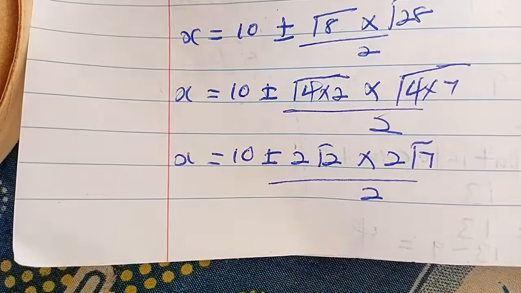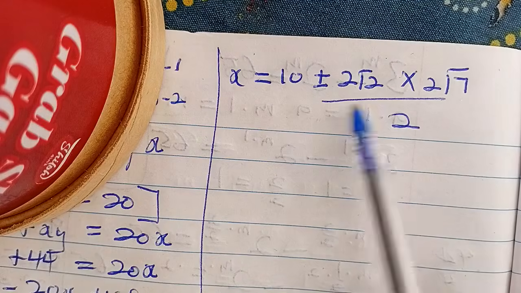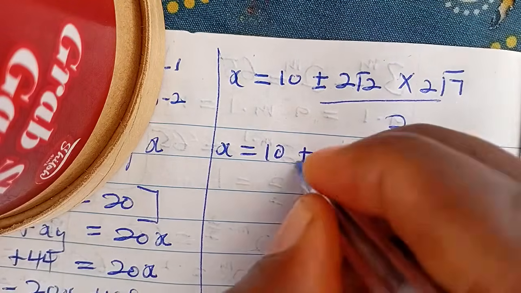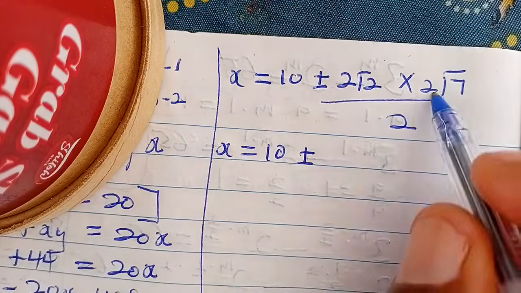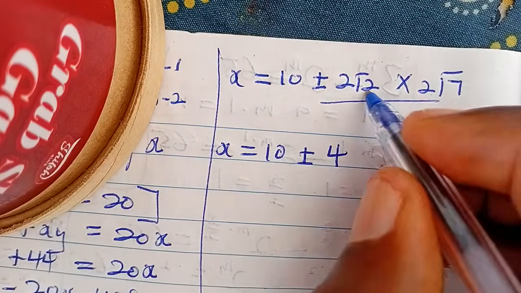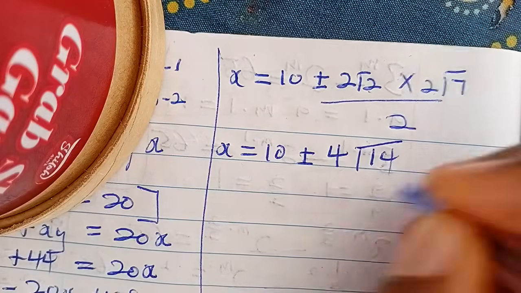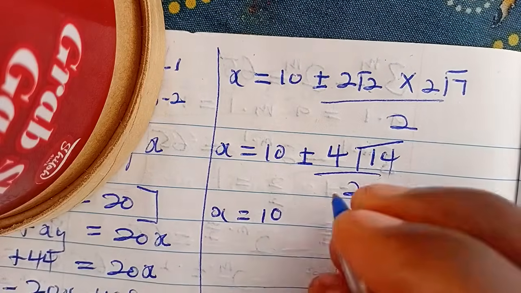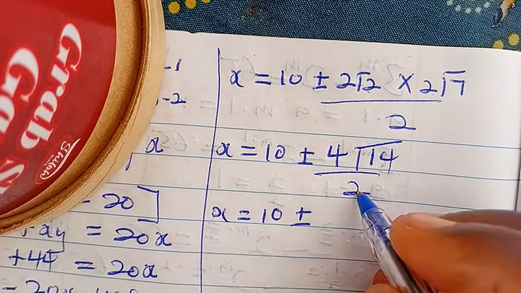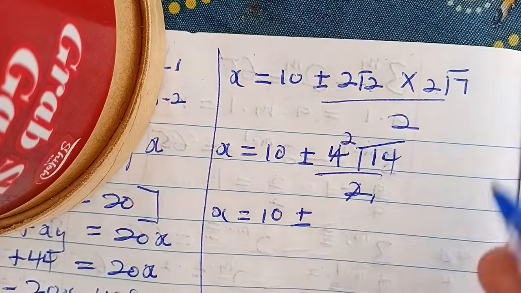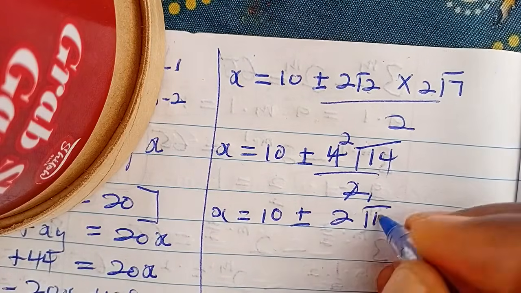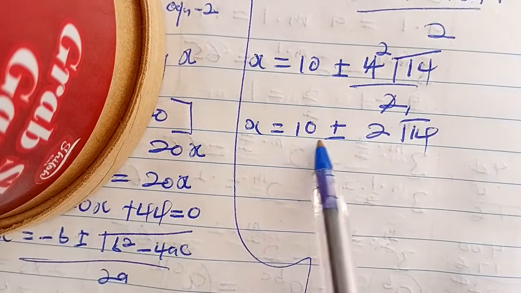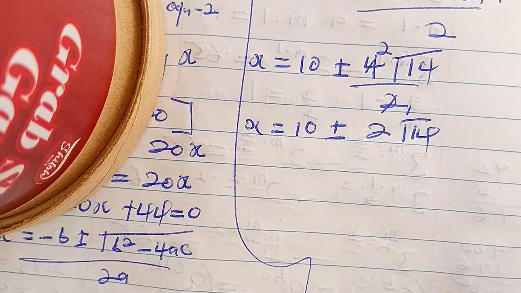So this is what we have now. You're going to have x equal to 10 plus or minus, so you see 2 by 2 gives us 4, root 2 by root 7 gives us root 14, all over 2. So x equal to 10 plus or minus, 2 cancels itself, 1 goes here, 2 root 14. So you're going to have x equal to 10 plus or minus 2 root 14.